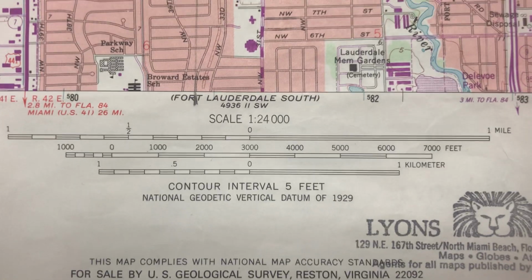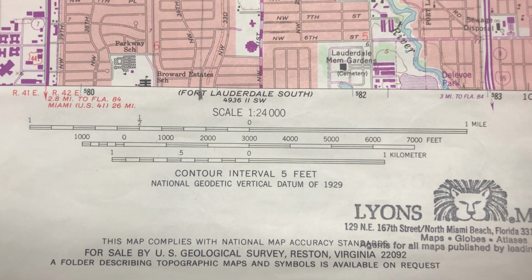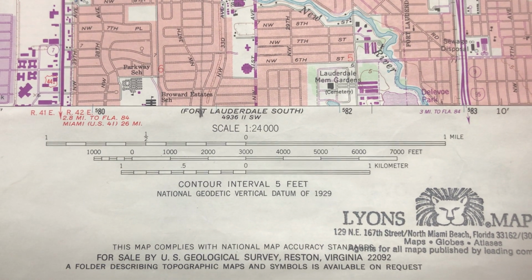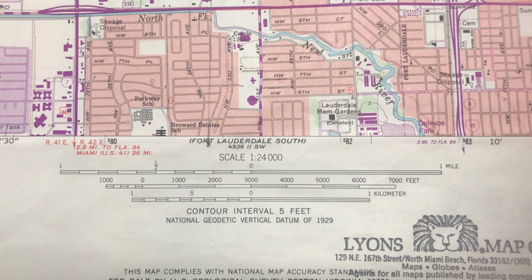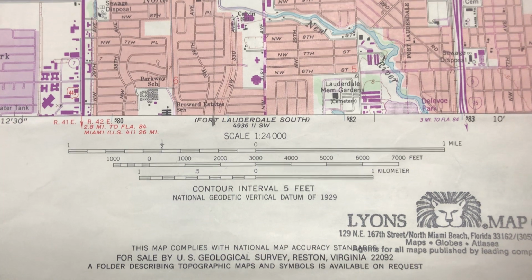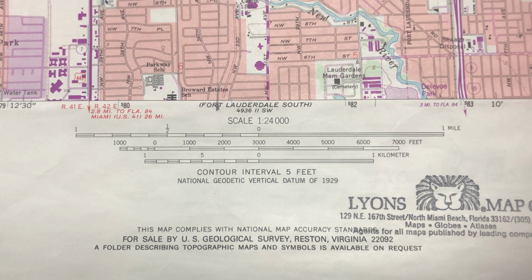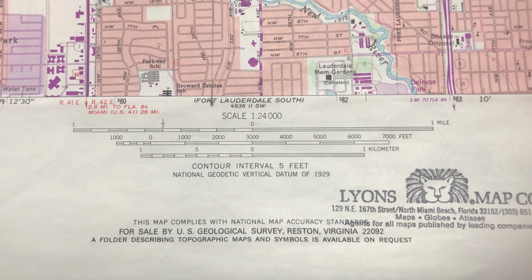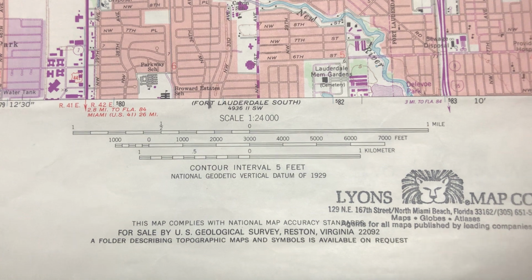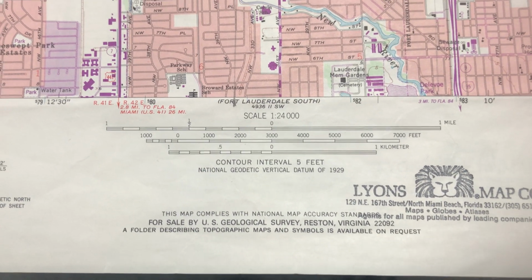So, the 1 to 24,000 map series is also called the 7.5 minute series because of its dimensions in latitude and longitude. So, I'm going to take the camera and give you a little tour of the map. So, here is the scale. Now, you'll notice that there are several scales. There's a metric scale in kilometers, and there is a scale in feet, and there's a scale in miles. But the scale that's important to us is the mathematical scale, which shows the ratio between distances on the map and distances in real life. And that's where it says scale 1:24,000.